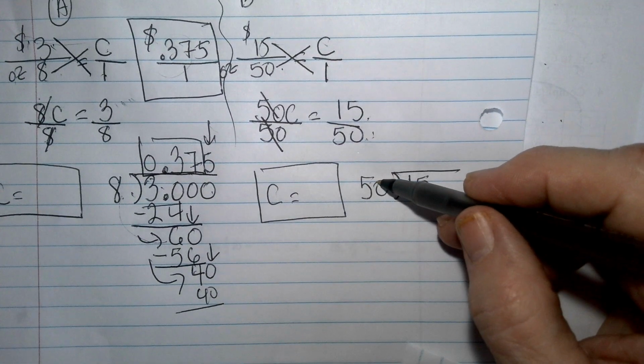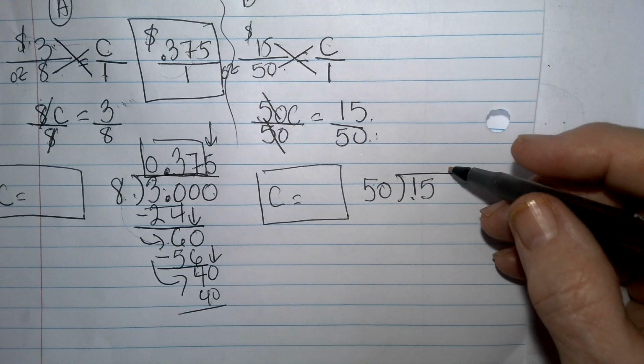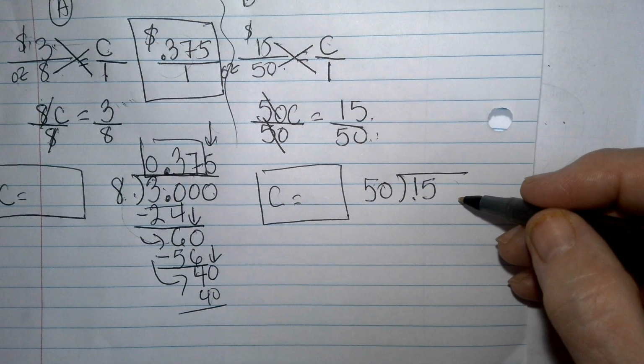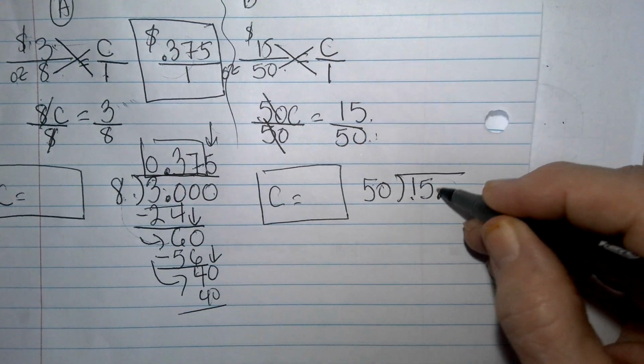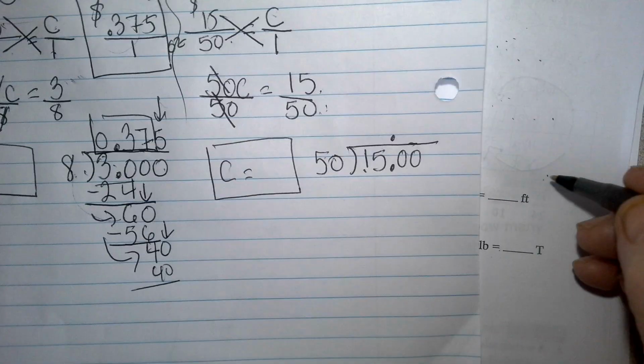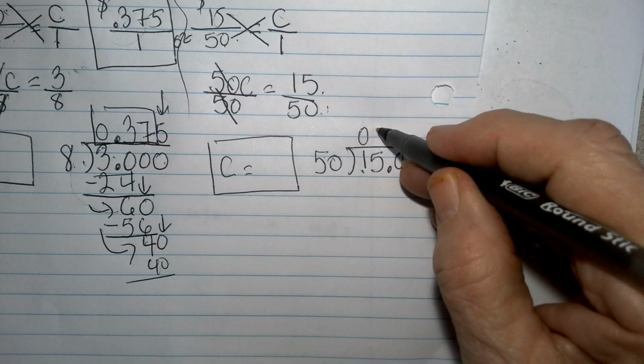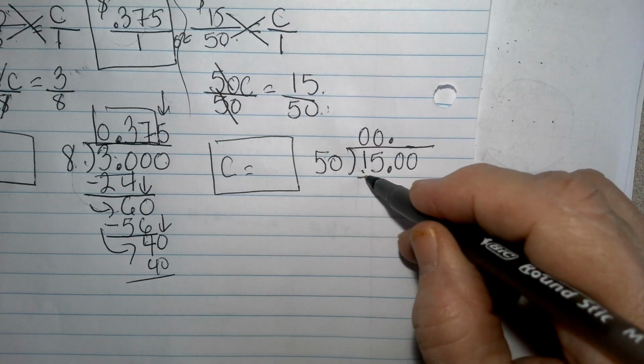So does 50 go into 15? No. So what do I need to put? 0. Before a 0. Decimal. Very good. I need to put a decimal. And I'm usually going to put 2 zeros to make it look like money. And 50 does not go into 1. 50 does not go into 15.